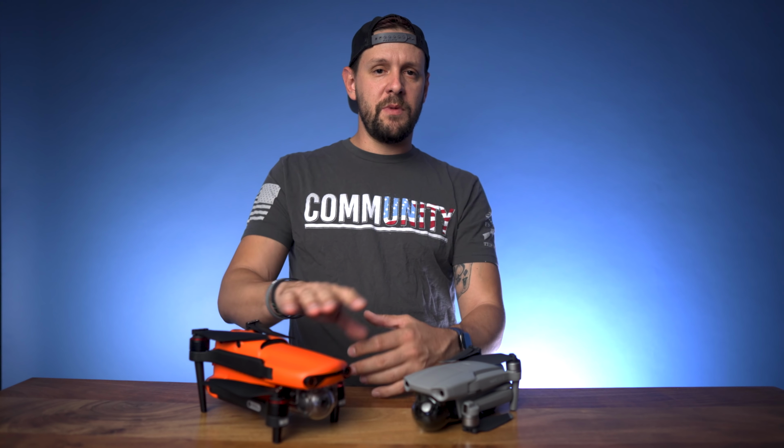People always ask me about the 10-bit profile. I don't believe there's 10-bit on the EVO 2 8K. I believe that is only a 6K thing, and the same goes for this. There's no 10-bit profiles, but again, you're probably not going to color grade anywhere near to that.